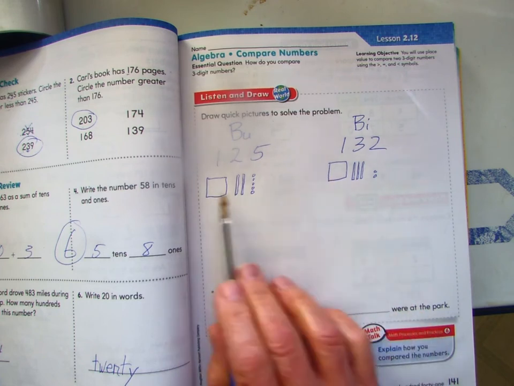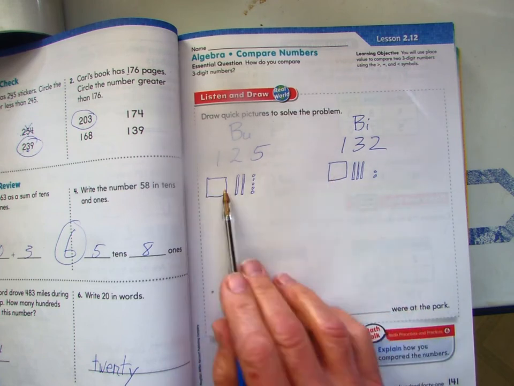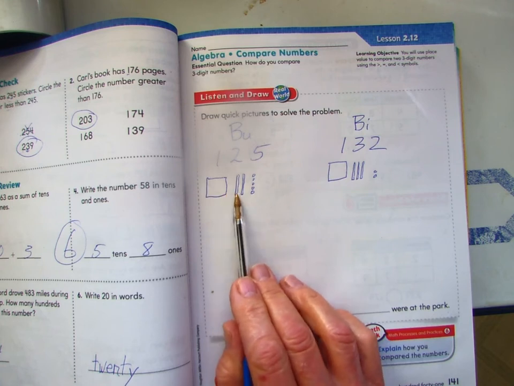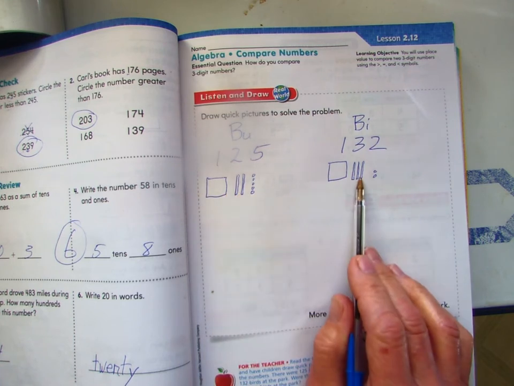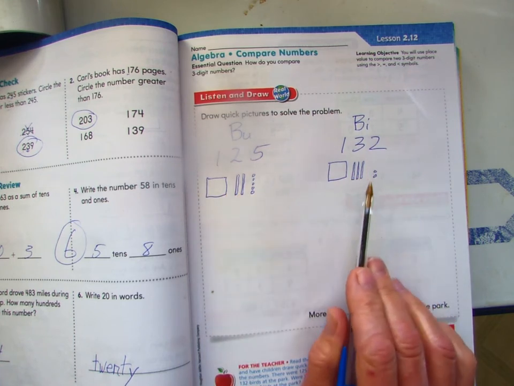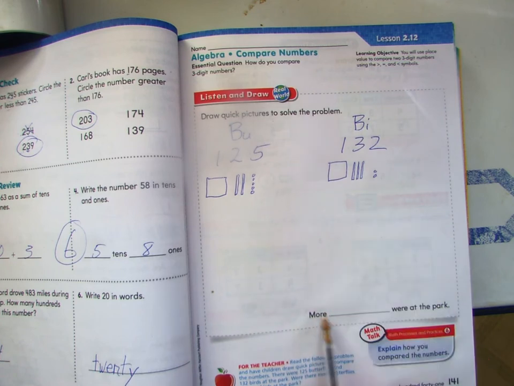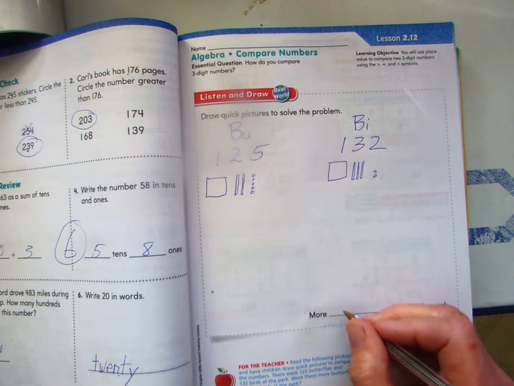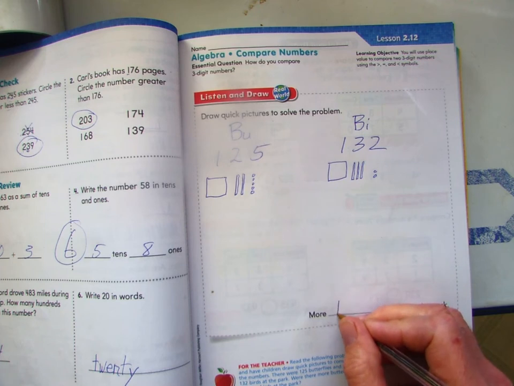Well, this is the same. Es el mismo. Los dos tienen una centena. They both have 100. So then we look at the tens. 2 tens, 3 tens. Who wins? Birds win. More birds.